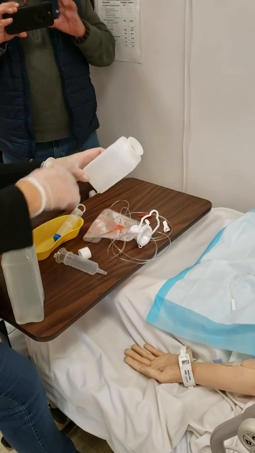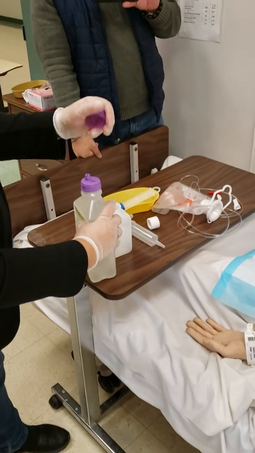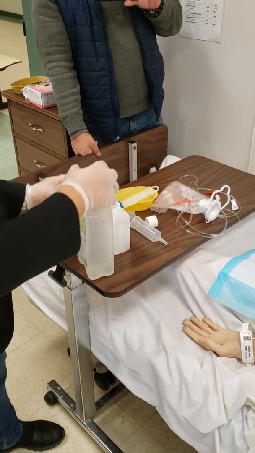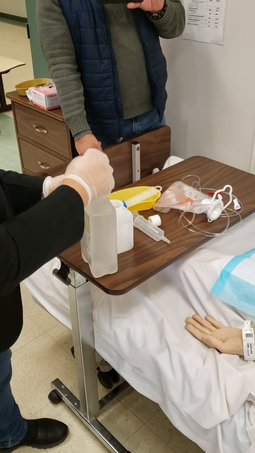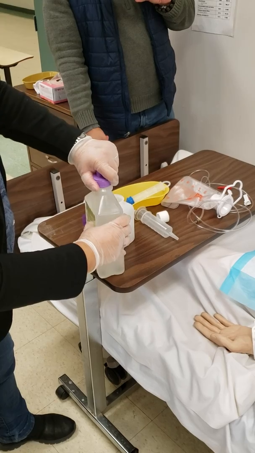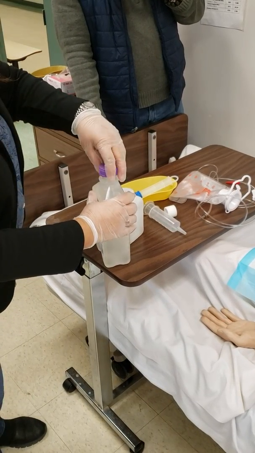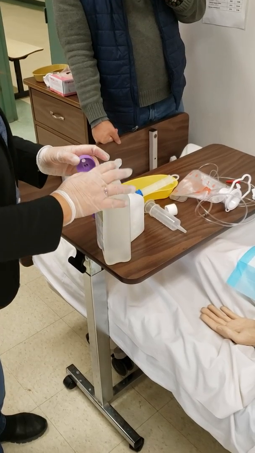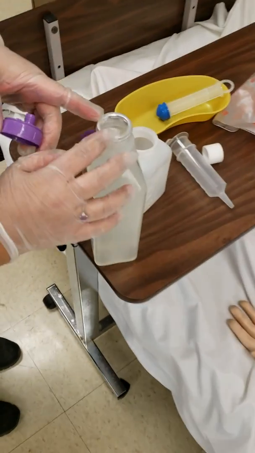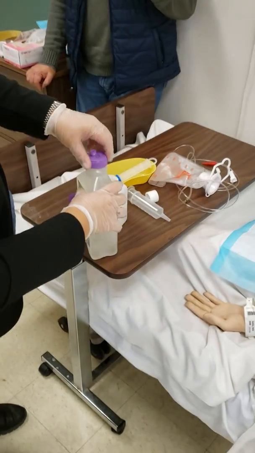You can measure from here, you pour it, but first you have to open this and wipe it with alcohol, and then pour it. Usually there's a foil inside, so there's a foil here. You have to rip it first and then put it back.